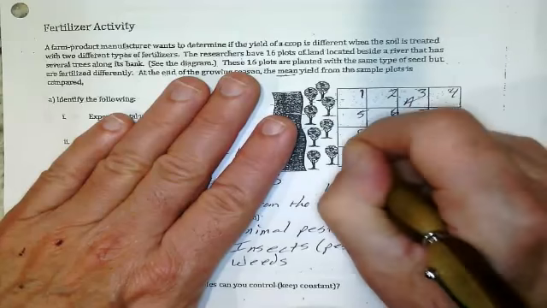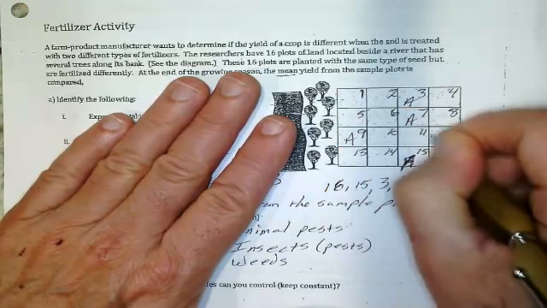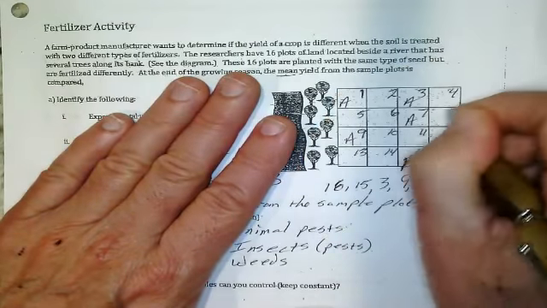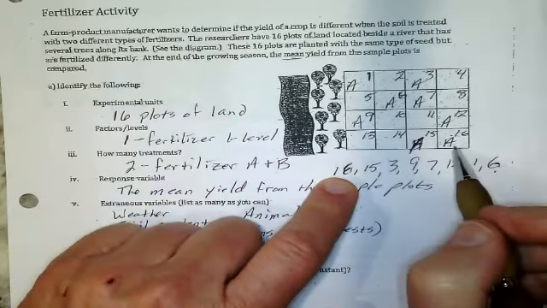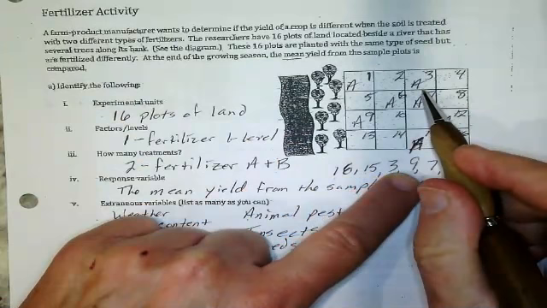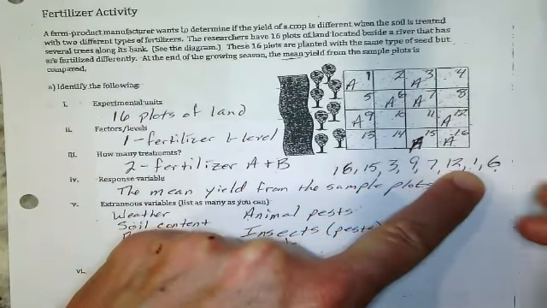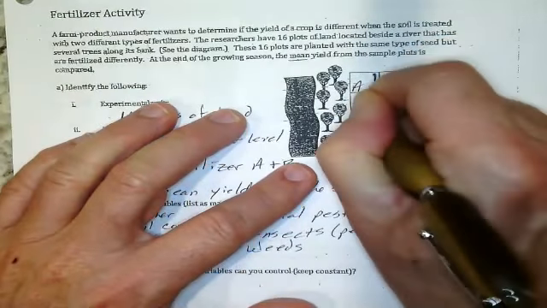9 is A, 7 is A, 12 is A, 1 is A, and last but not least, 6 is A. So plots 16, 15, 3, 9, 7, 12, 1, and 6 got A. So all the rest of them then get B's.